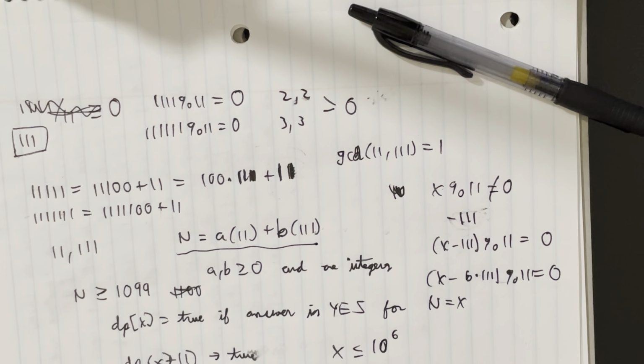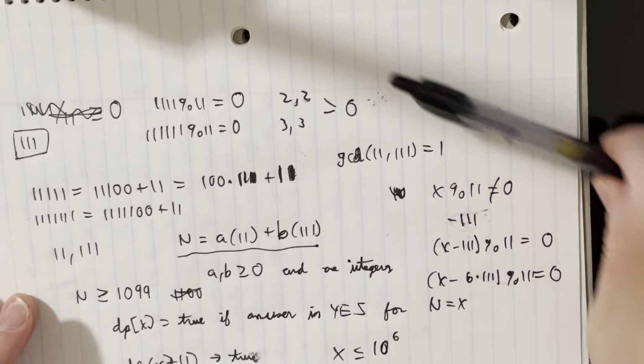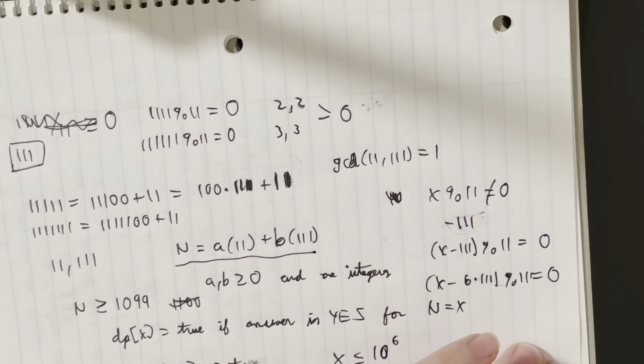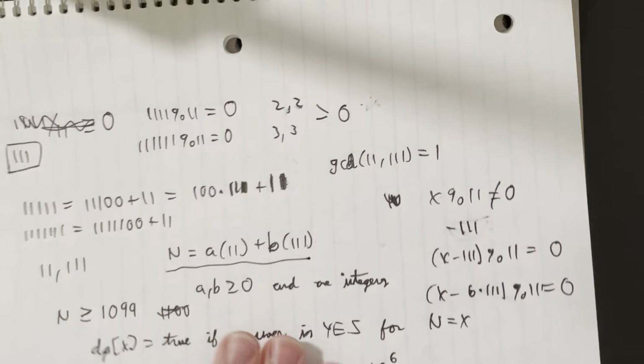Moving on to problem C, I'll go over how you solve the hard version of C, because I think the n squared DP that the editorial provided is pretty standard, and if you're familiar with DP, then the DP shouldn't be too hard to see. But yeah, let's go on to C2.